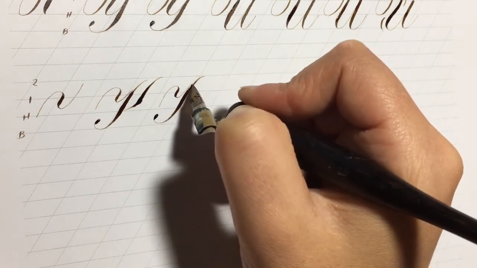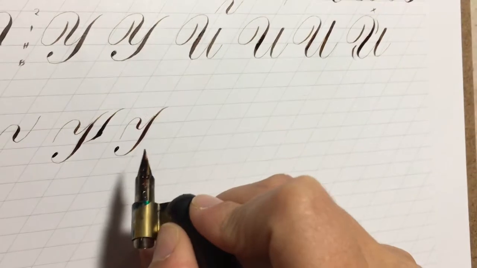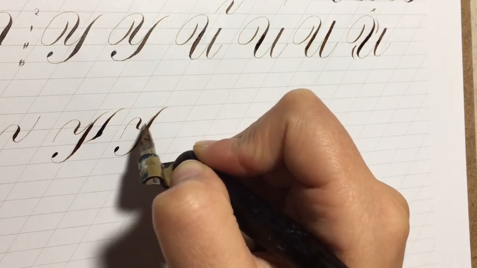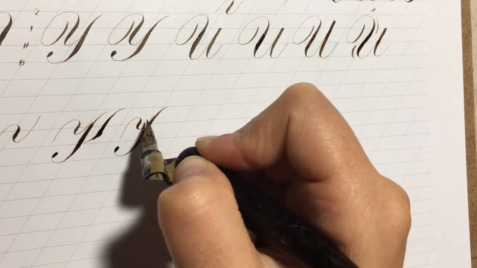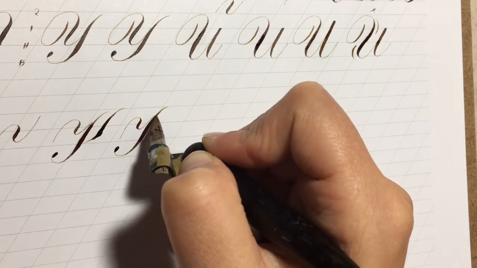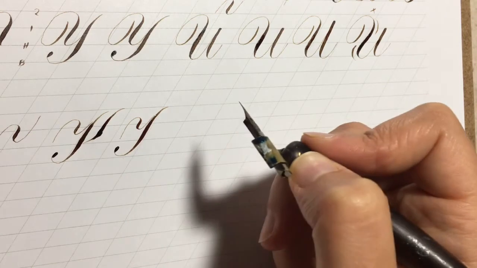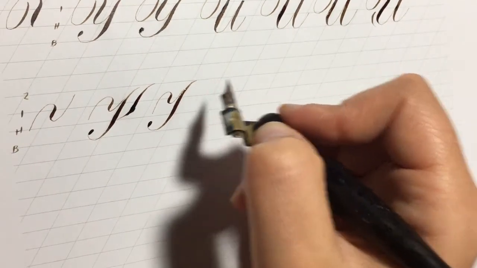And then when I connect it, this is something I kind of struggled with a lot when I was learning the capital letters. It doesn't have to physically connect to the stem. With this shape, it's kind of hard to make it a smooth transition. So if you just make the shape and then kind of let it look like it's transitioning, but it doesn't actually have to touch, that can help with the spacing.